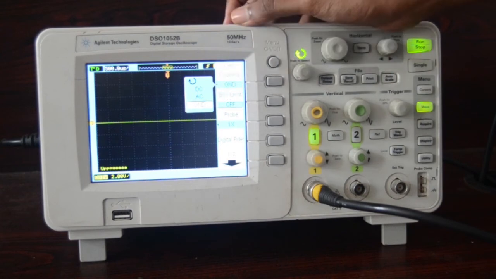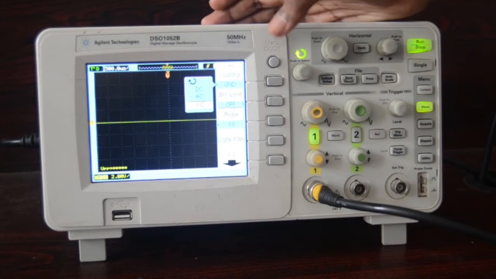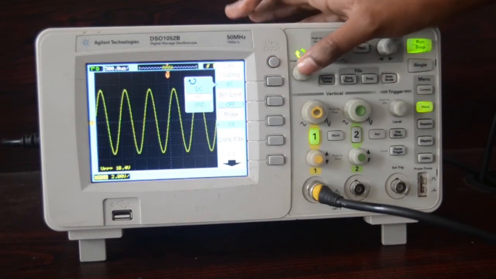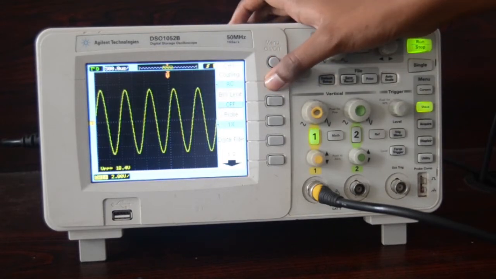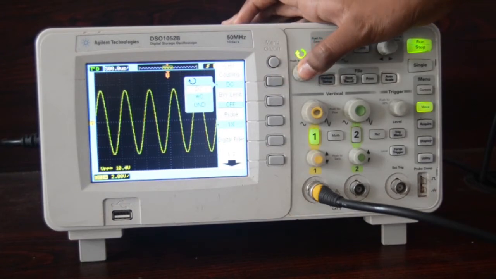Then we have AC and DC. The AC coupling is used for viewing the sine wave with the AC components, and the DC coupling is used to view the wave along with the DC values.